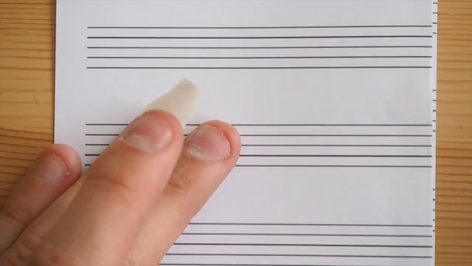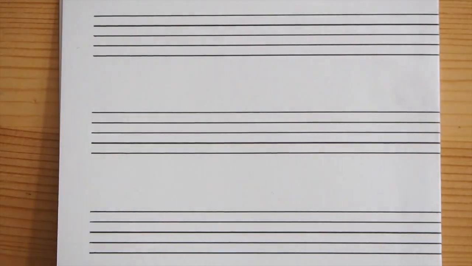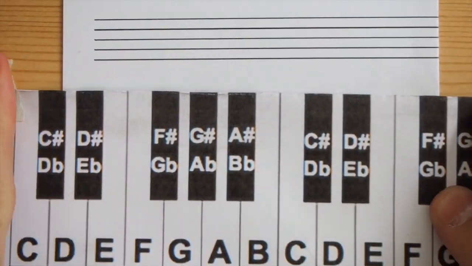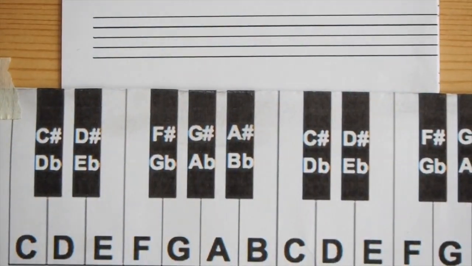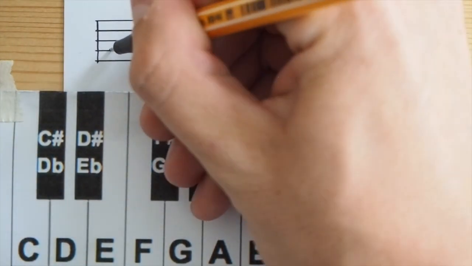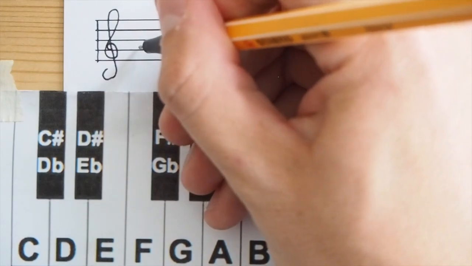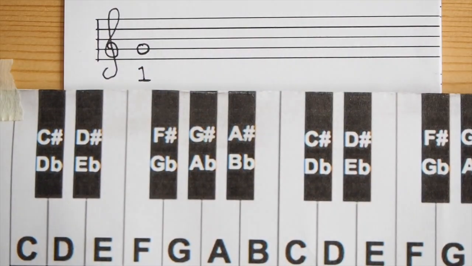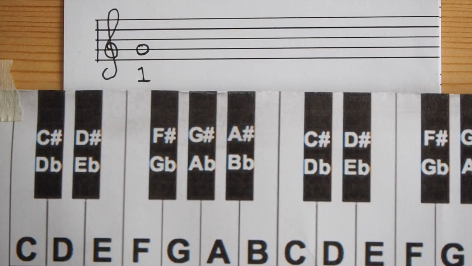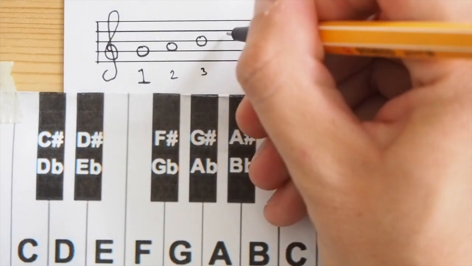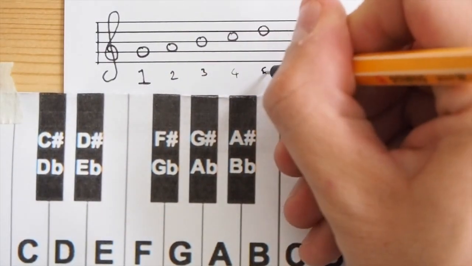Let's look at the major scale. For this, you'll need to be able to refer to a piano. Your scale is 8 notes in total, starting and ending on the same note, an octave apart, 8 notes apart. Write in your starting note, G. We'll label this note 1. Then write ascending to the 8th note, alternating between lines and spaces. This is the skeleton of our scale.